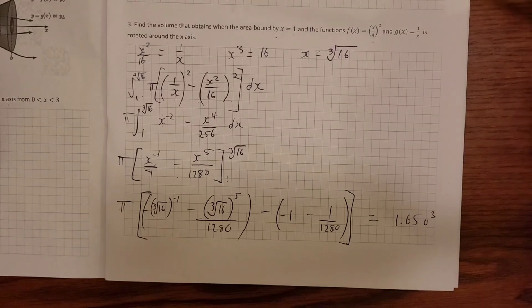All right, so a little bit involved in those ones. Yeah, good luck. Let's see how we go with it.